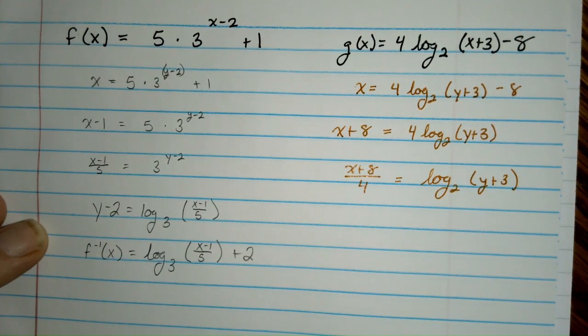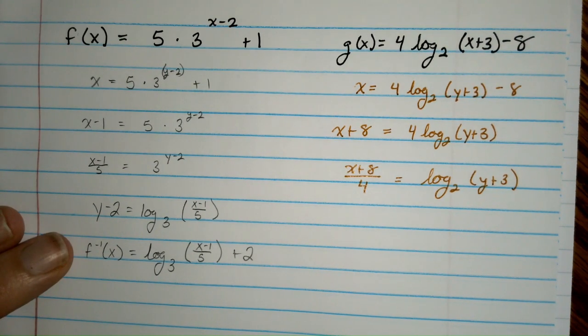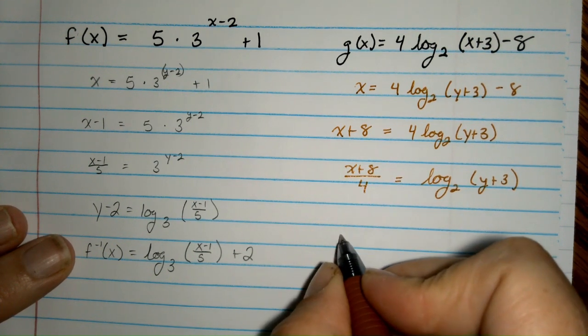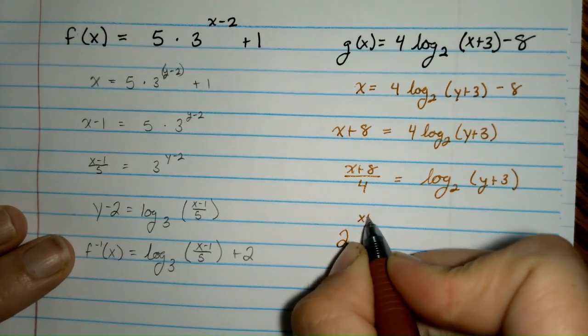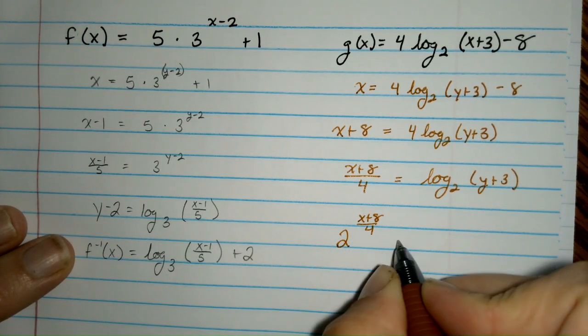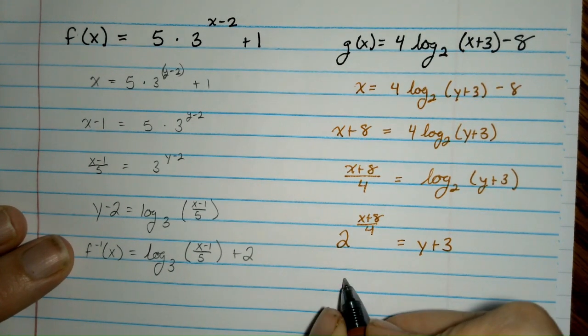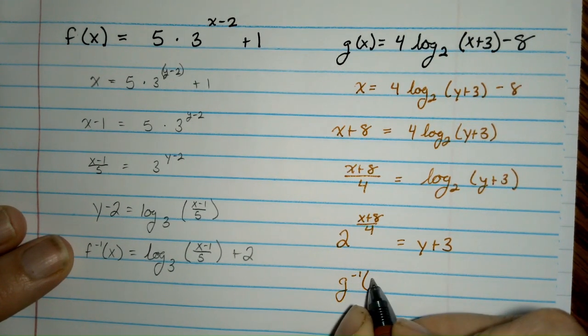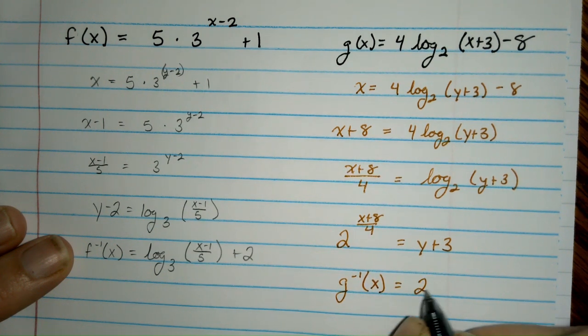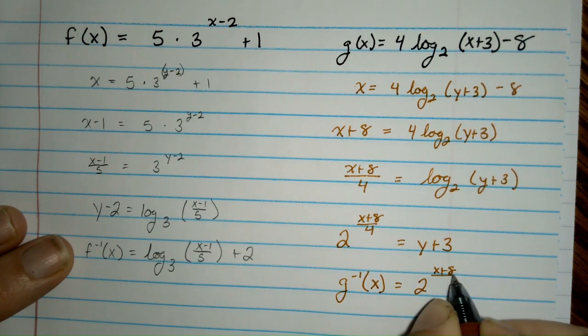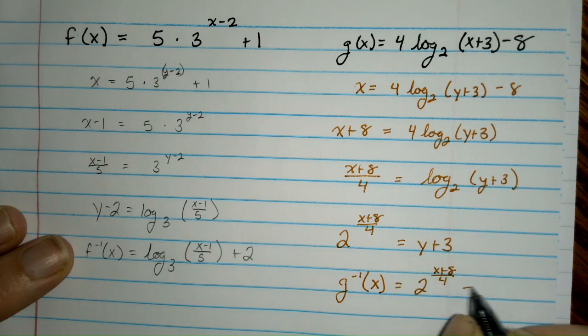That y is stuck inside the log, so I need to reverse the log process. To reverse the logging process, you rebuild the tree, right? Instead of knocking the tree down, put the tree back up. So our base is 2. Our power is this fraction. And that equals what's inside. So that means g inverse is going to be 2 to this fraction, and we'll subtract the 3 over.